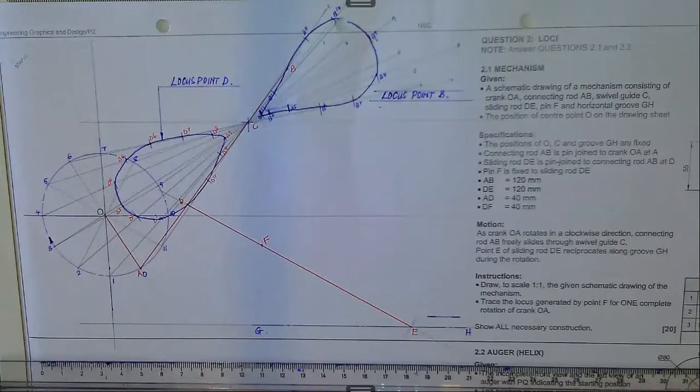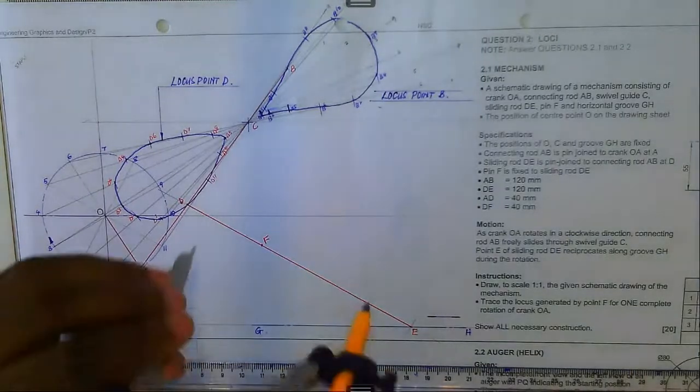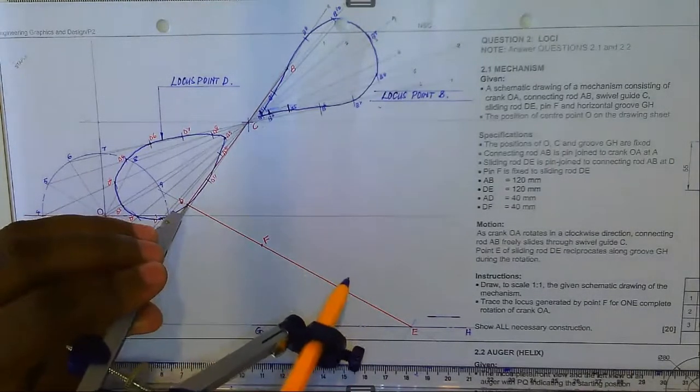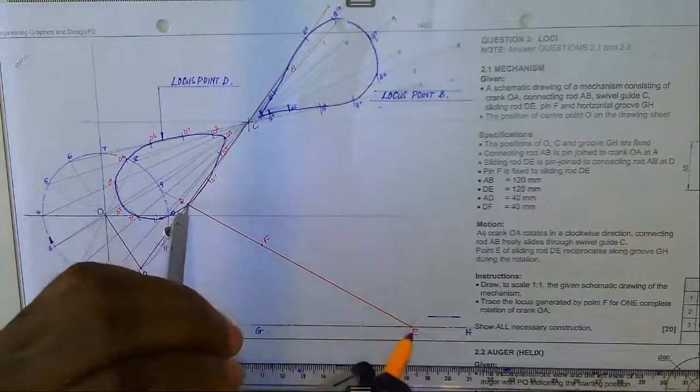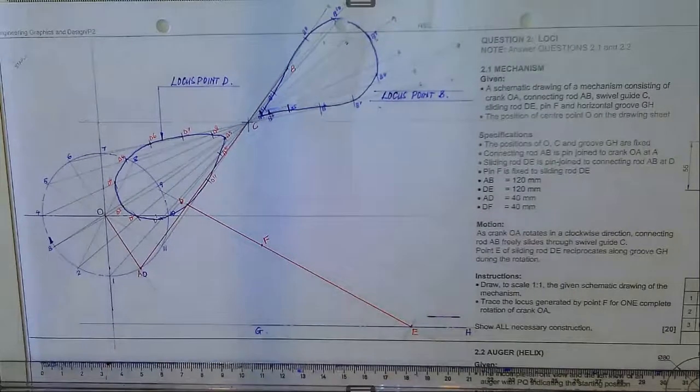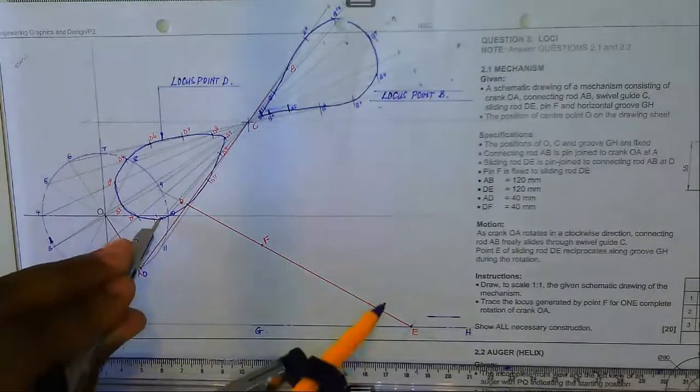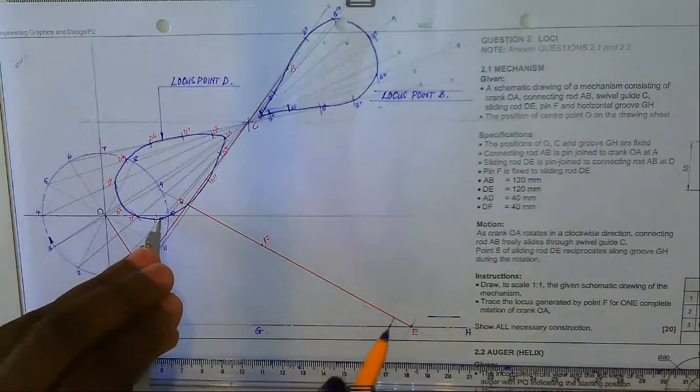So we now have the two loci, for point D as well as point B, but we haven't answered the question which is required. The question requires us to find the locus generated by point F for one complete revolution. For us to find that, we need first of all to take the distance D to E. Like this, take the distance D to E, stand on the new position of point D, then describe an arc like that.